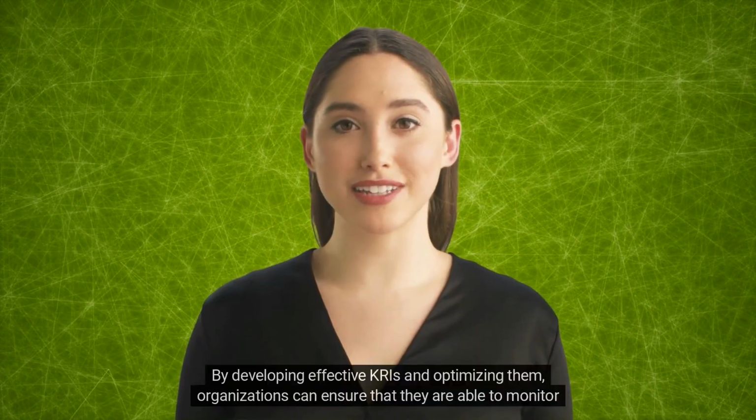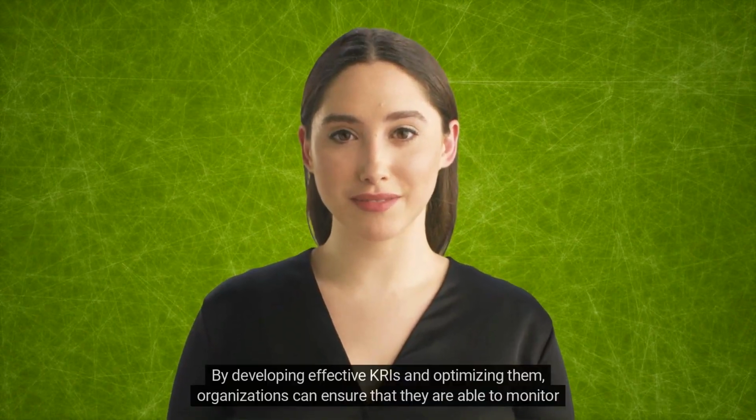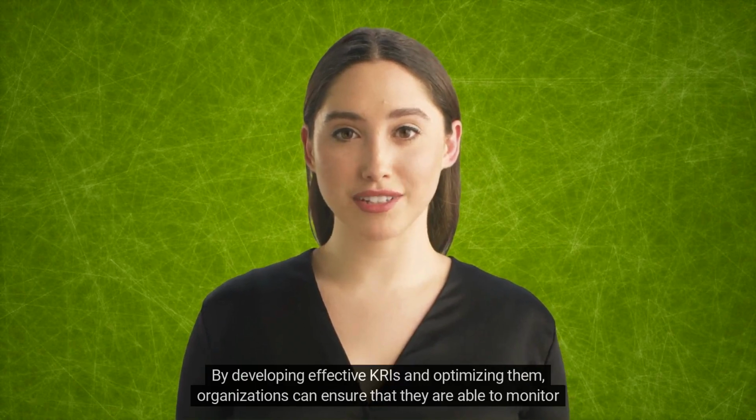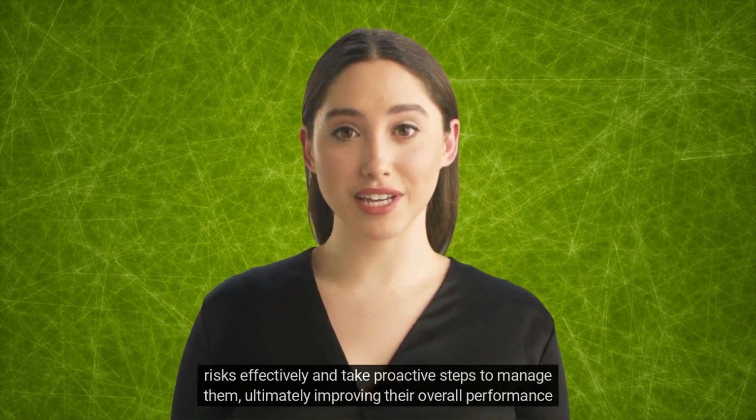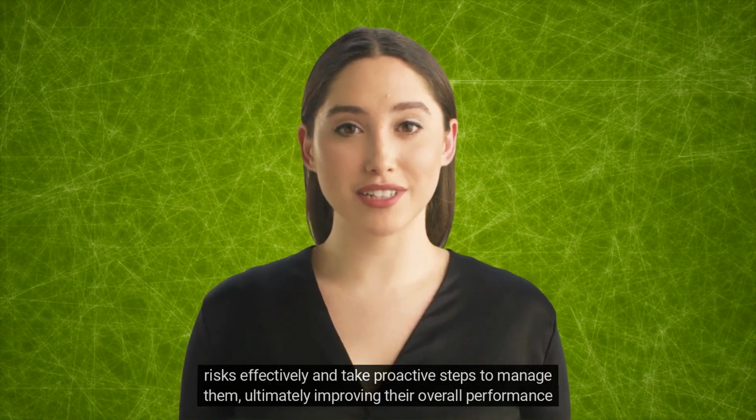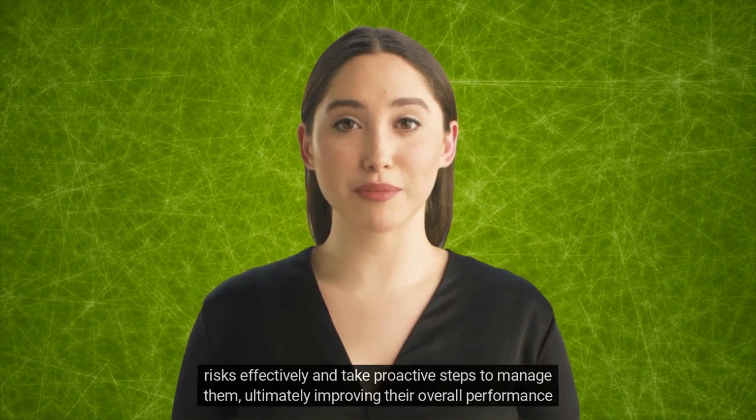By developing effective KRIs and optimizing them, organizations can ensure that they are able to monitor risks effectively and take proactive steps to manage them, ultimately improving their overall performance and resilience.